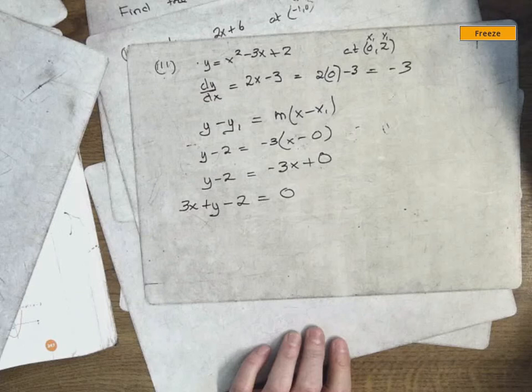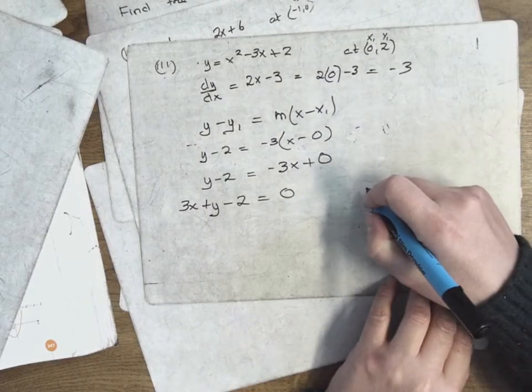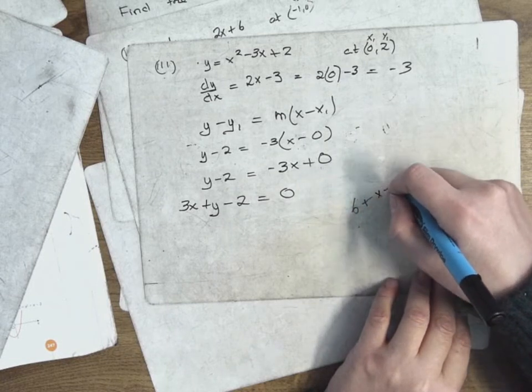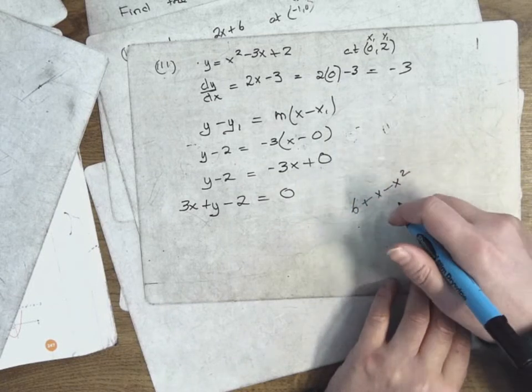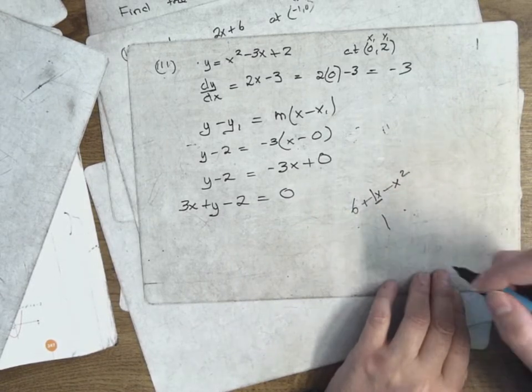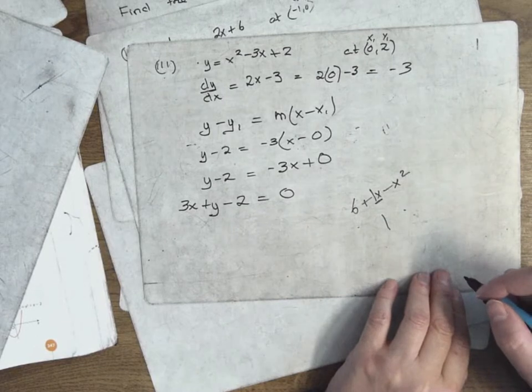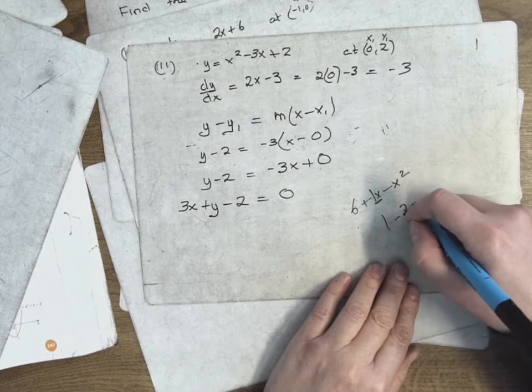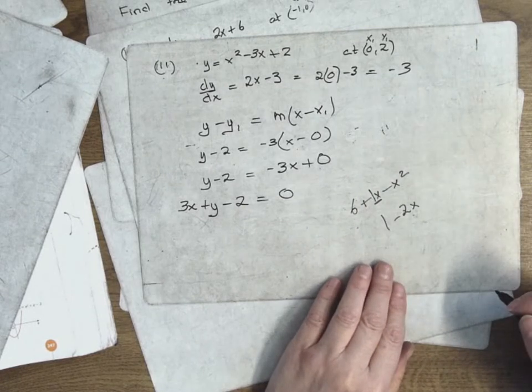If there's an x on its own, do you just leave it there? When you differentiate it, you get the number in front of x. So an x on its own is actually 1x, isn't it? So you get 1. If you're differentiating 6 plus x minus x squared, when you differentiate 6, you get 0. When you differentiate this term, there's a 1 understood to be there, so you get 1. That's in the next question. So when you differentiate, you get 1 minus 2x.